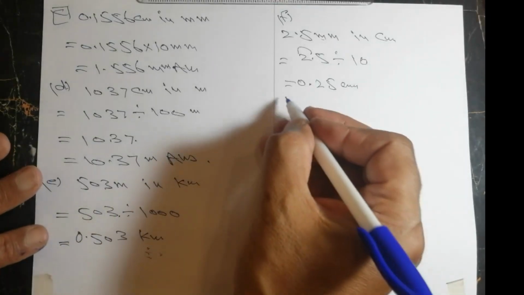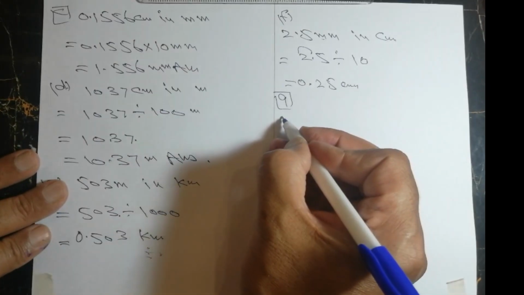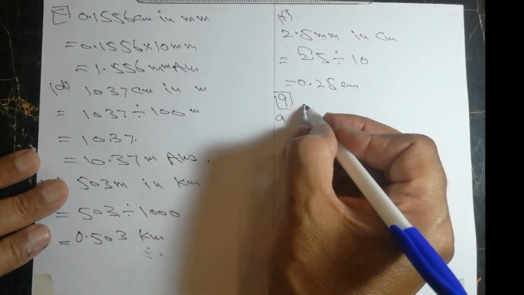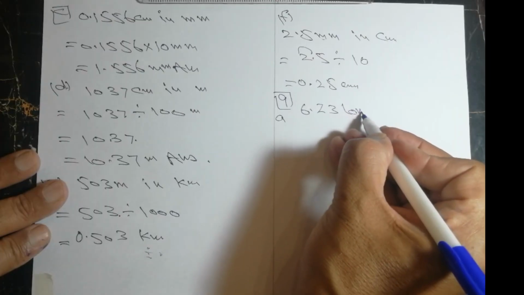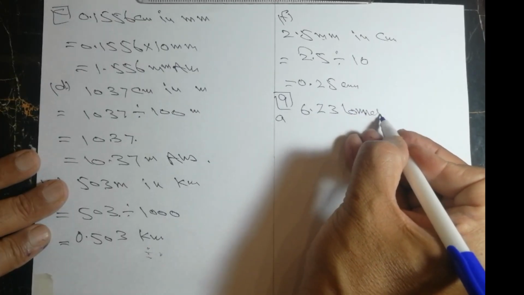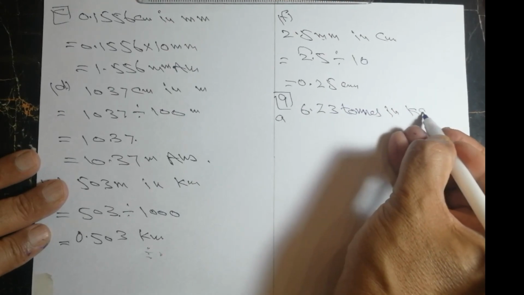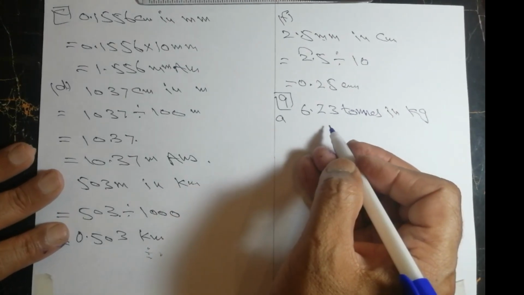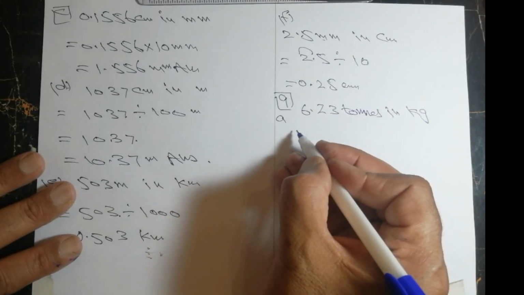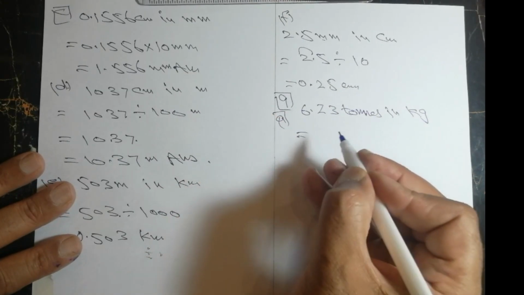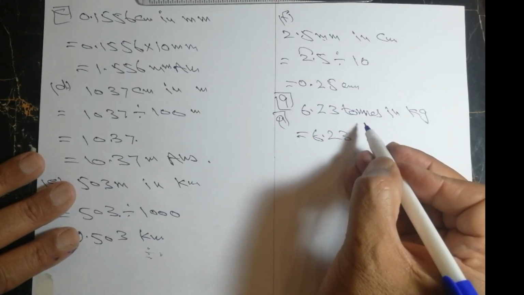Now question number 9. Question 9, part A. 6.23 tons in kilograms. Tons is the bigger unit, we need to convert into the smaller unit. So that is equal to 6.23 tons, bigger unit.